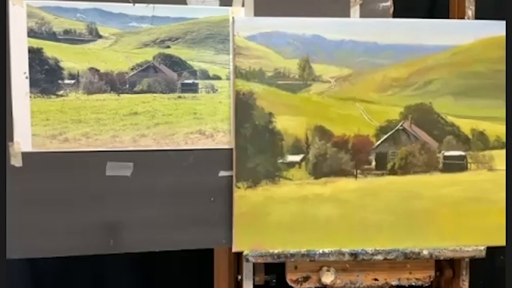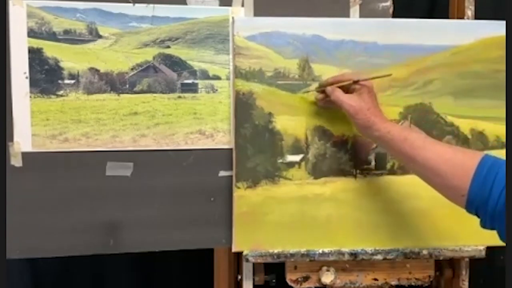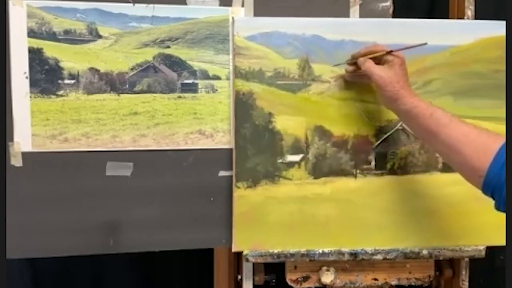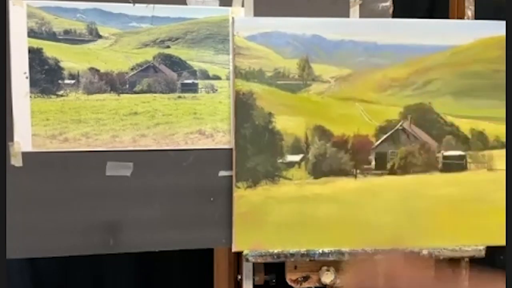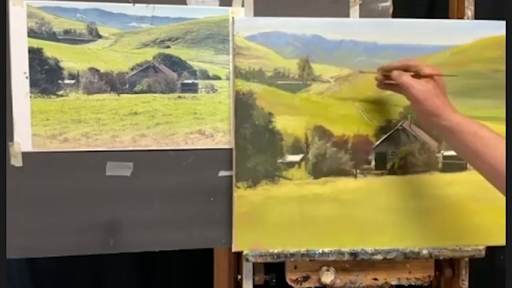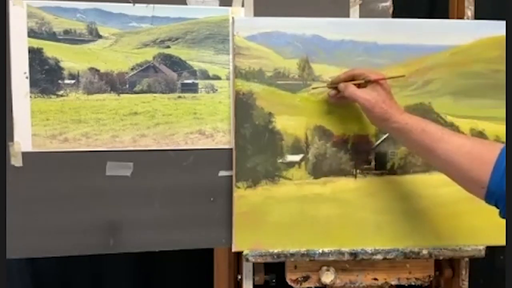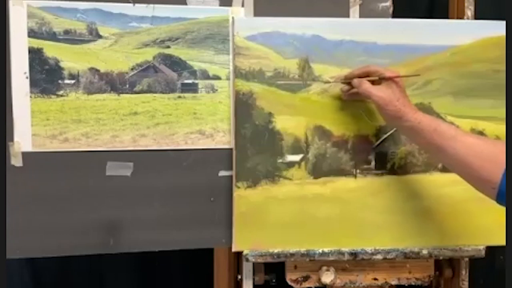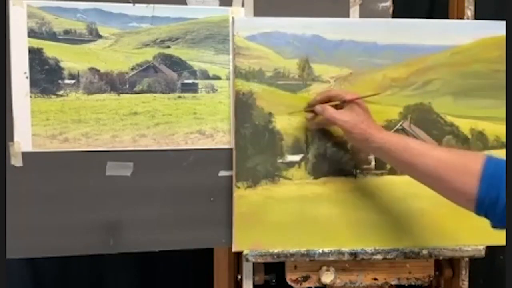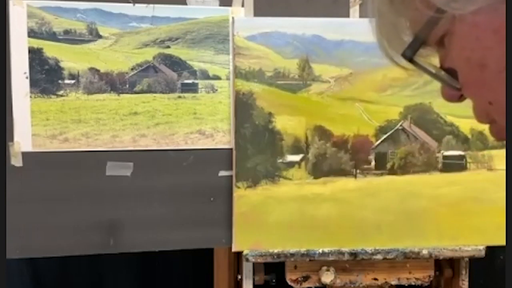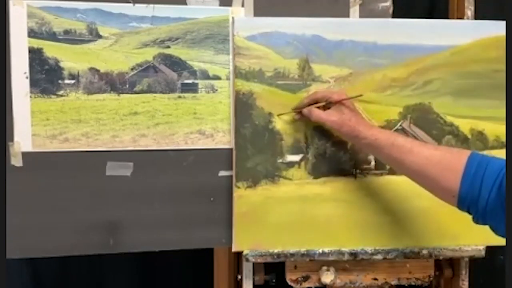So I've lightened up the color, just added some more of that green into it. We'll get a little bit of there, back in here. That value is just about right that I just used. Oh, no, that value isn't. So let's go a little darker.